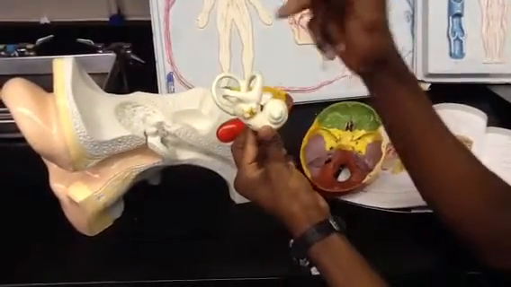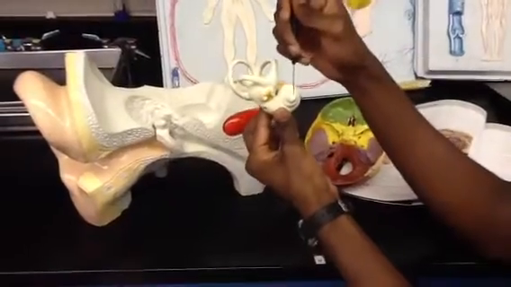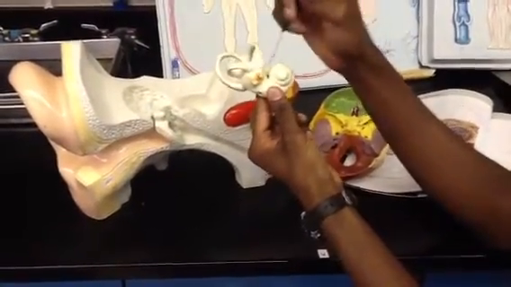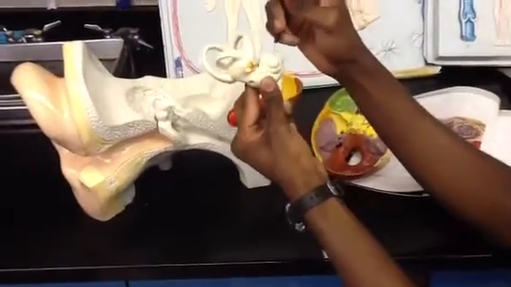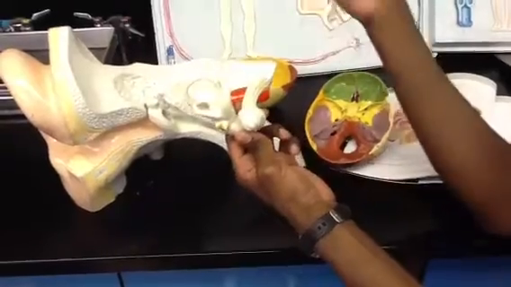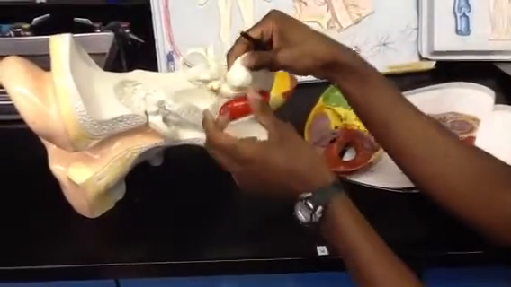And in here you have two different kinds of fluid. You have the endolymph and you have the perilymph. As the stapes vibrates, the liquid vibrates as well. And then that innervates the cochlear nerve, which takes it back to the brain. And so then we have hearing.